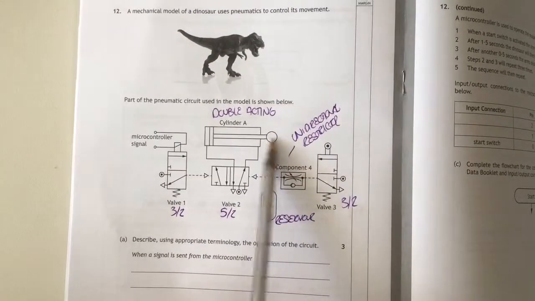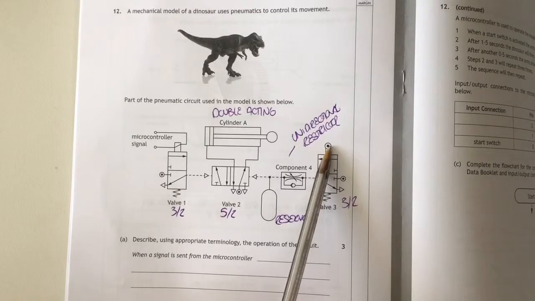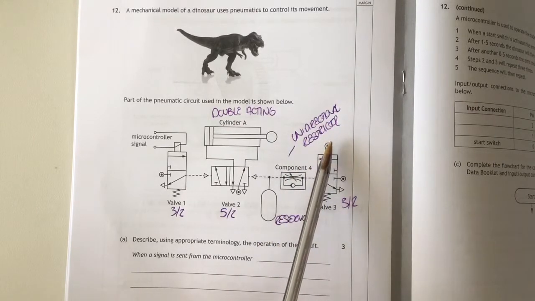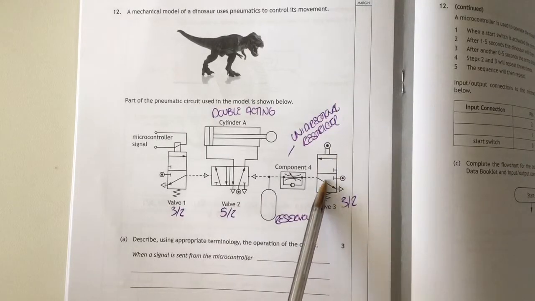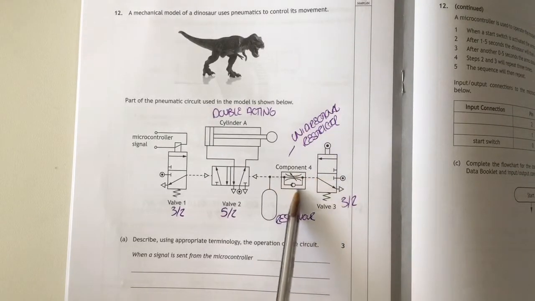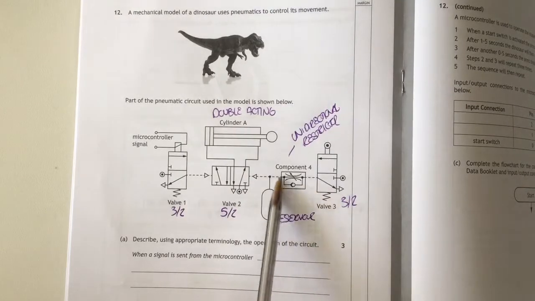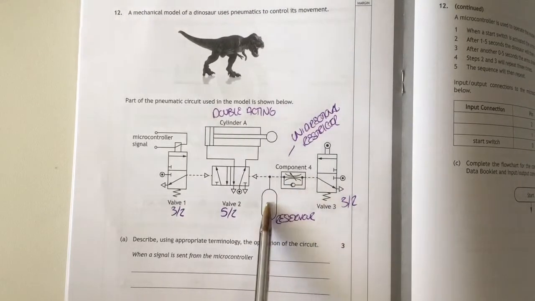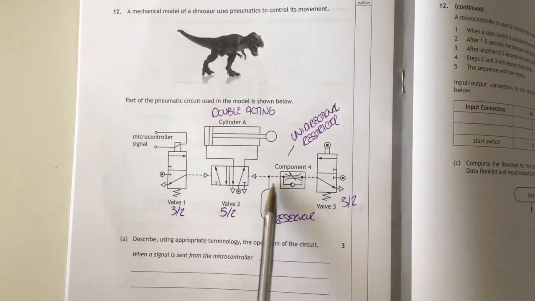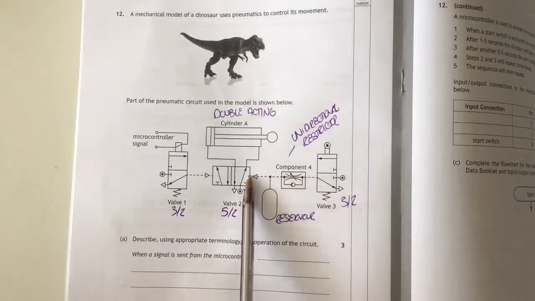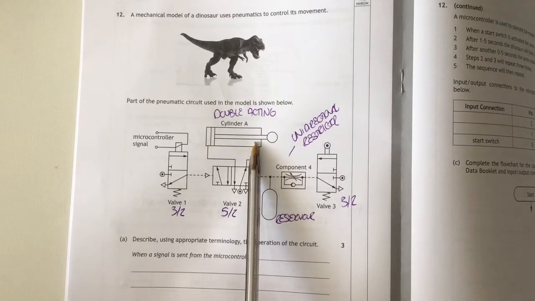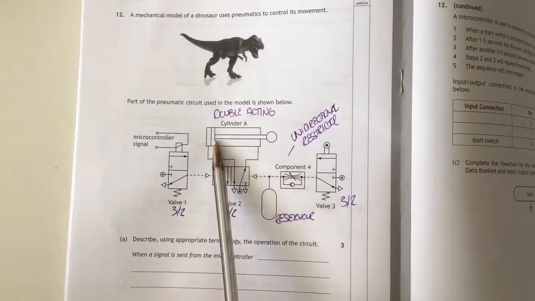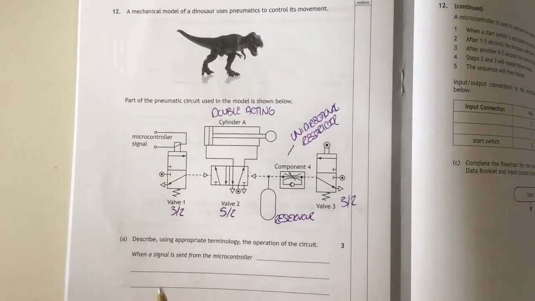When this outstrokes, it will actuate the roller on top of valve 3, so this one's been actuated, which means the pilot air can then go into component 4, the unidirectional restrictor, and the reservoir. Both of these components together cause a time delay, and then it will go into the right hand side of the 5-2 valve and into the right hand side of the double acting cylinder, filling this end with air, causing it to instroke. And that is all you need to talk about for this question.